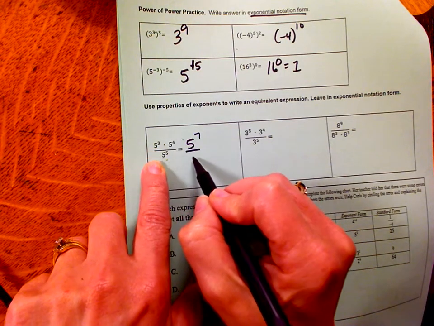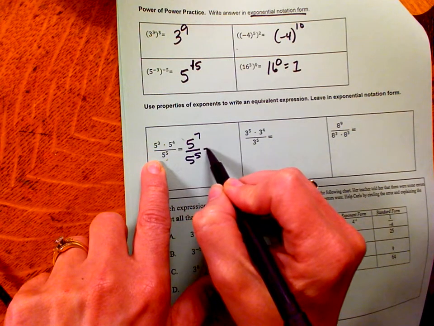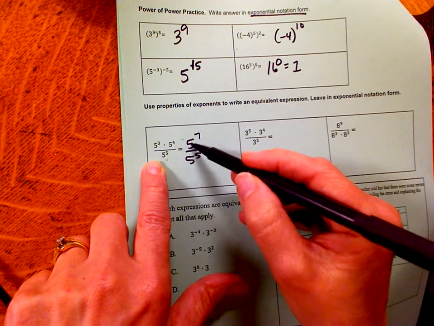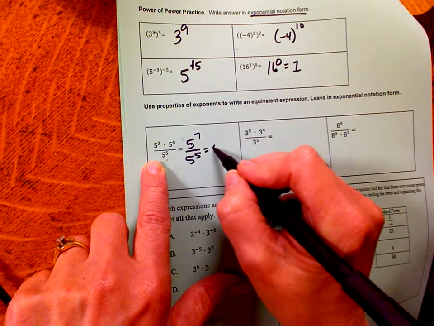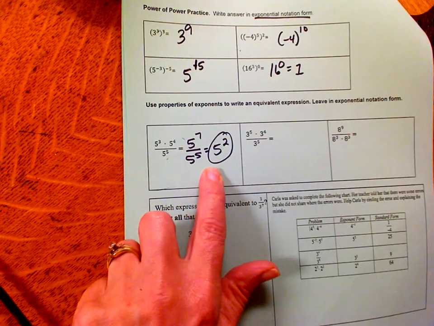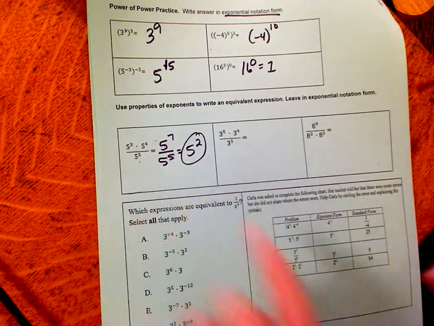So that's going to be 5 to the 7th over 5 to the 5th. Now that's division. When you divide by the same base, these 5s are the same base, it's going to be subtraction. So your final answer there is going to be 5 squared. Okay, so I want you to do those two.